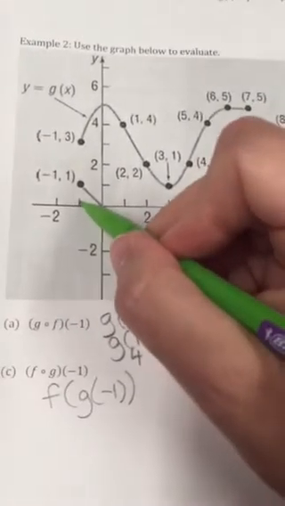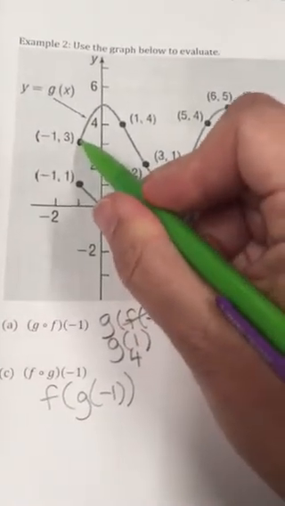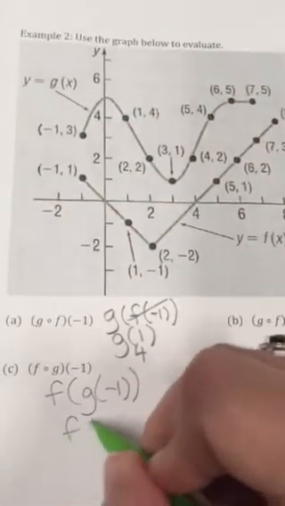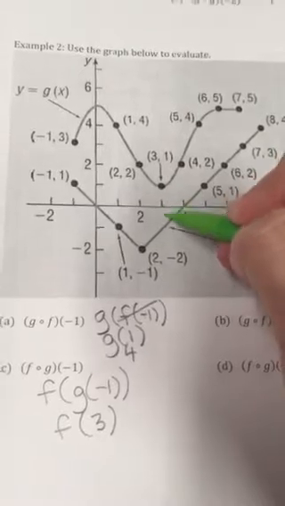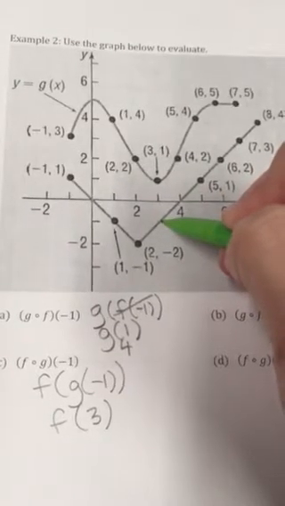Negative 1 is your x. Go to g, which is this graph, and that's a 3. So you're really looking at f of 3. Here's your 3. Go to f, and that equals a negative 1.